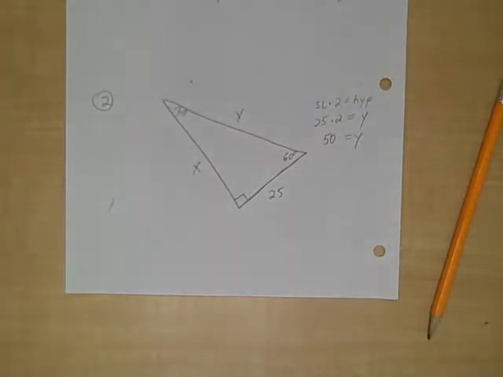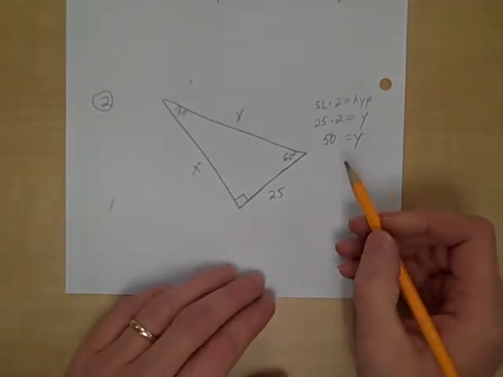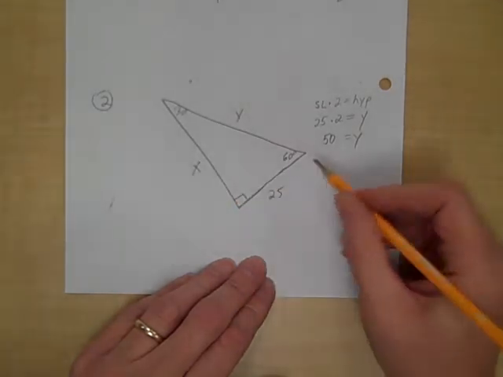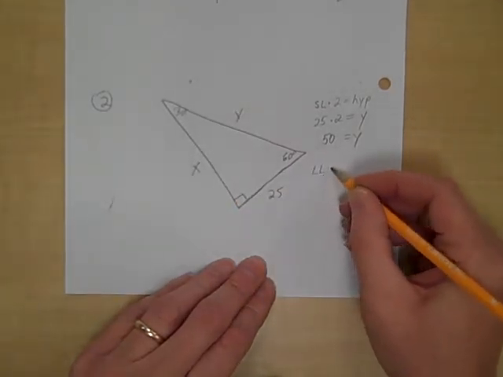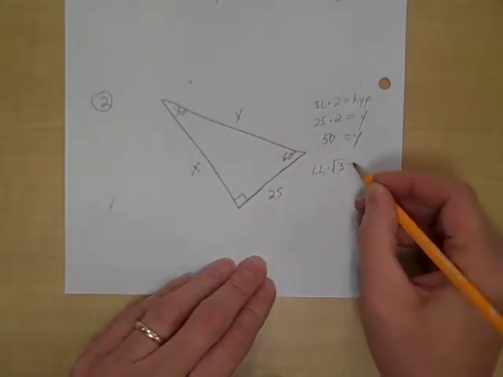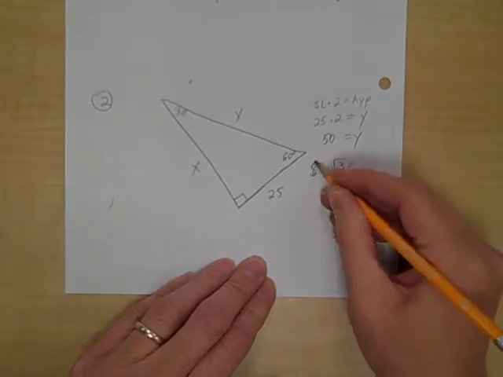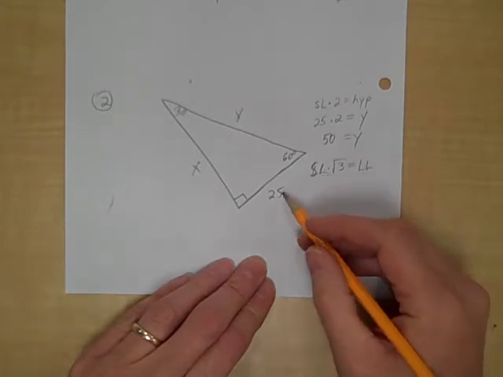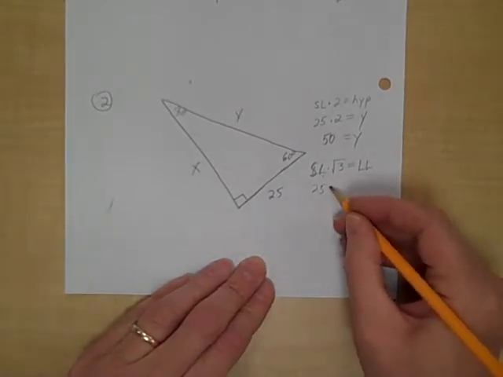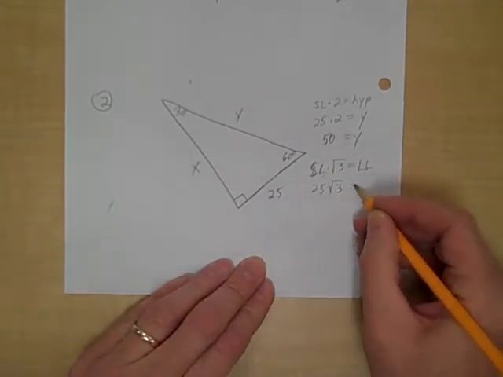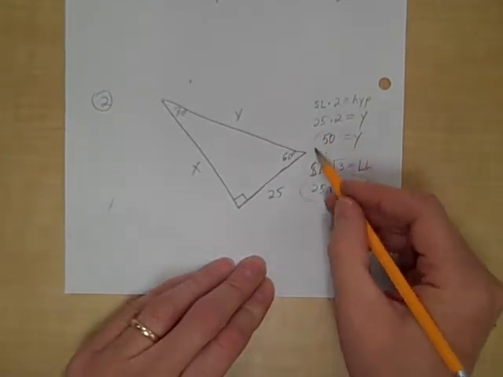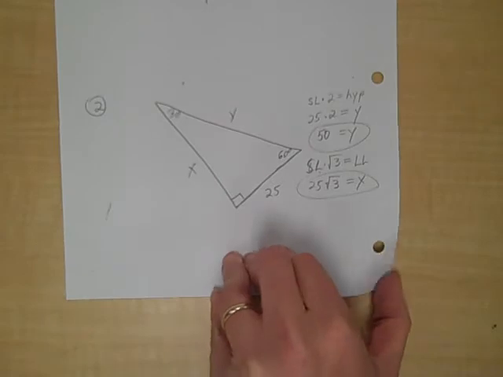Y is 50. X, on the other hand, is the long leg. Now the short leg times the square root of 3 is equal to the long leg. And the short leg again is 25, times the square root of 3. Long leg is x, so I have my x and the y, and that's all we asked for on that.